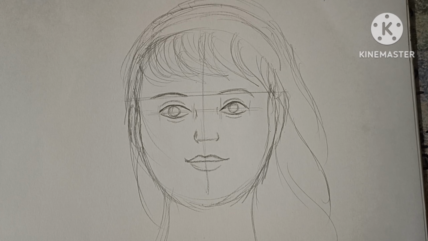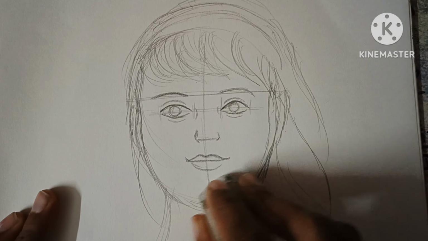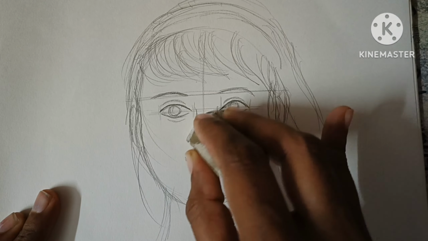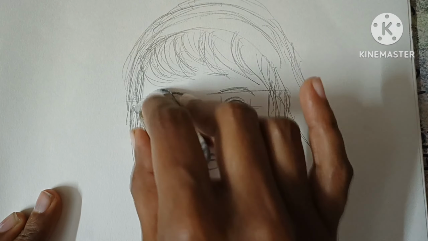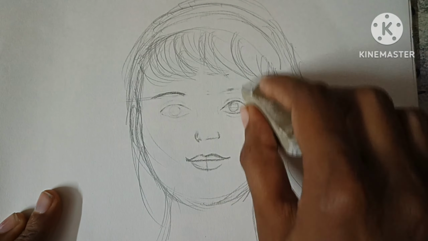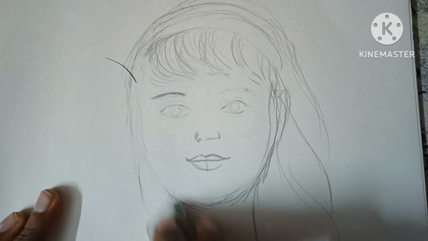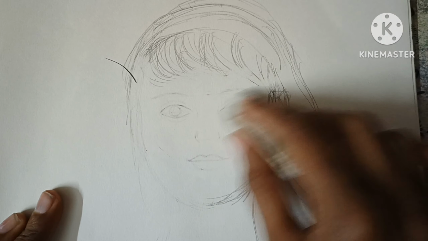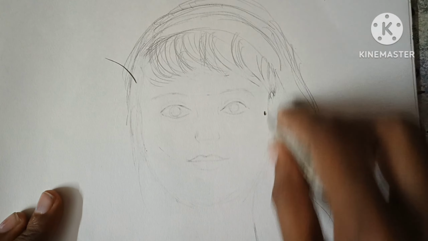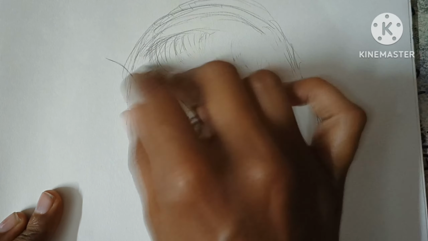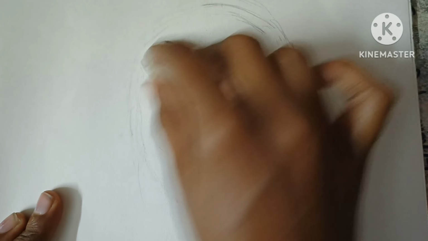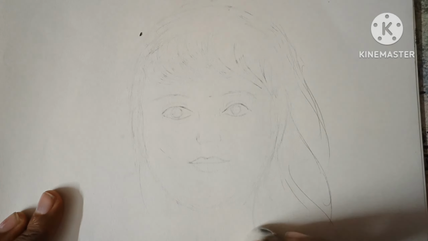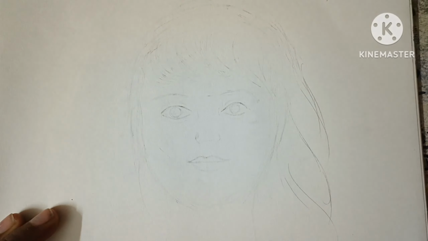So our rough idea is done. At this stage, we will just erase all these lines. I will erase everything lightly because I am going to add details to this. I can still clearly see all these features. I will add in the details on top of this.